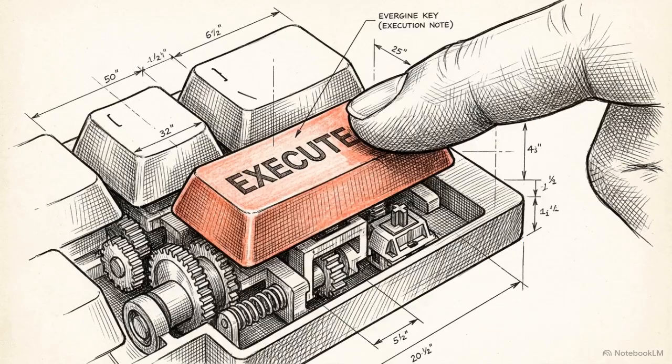Save your craft template and execute your first engineered prompt stack on your next task today.